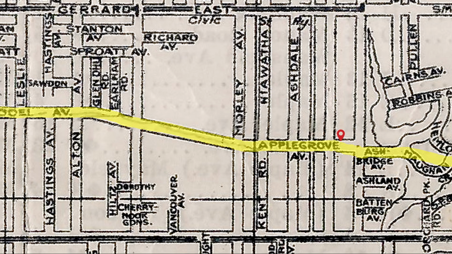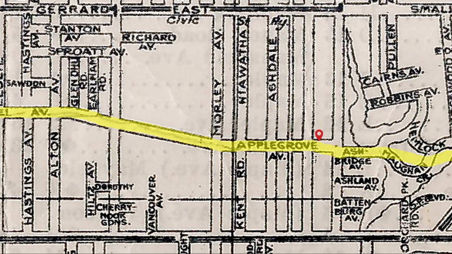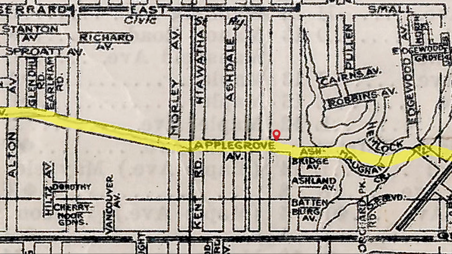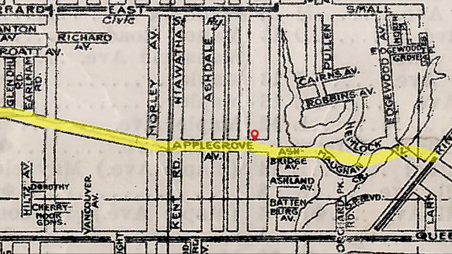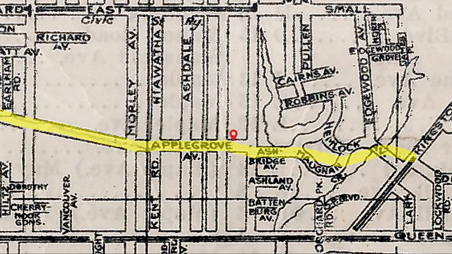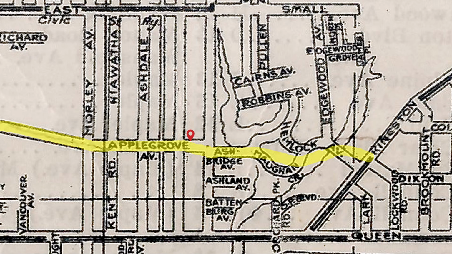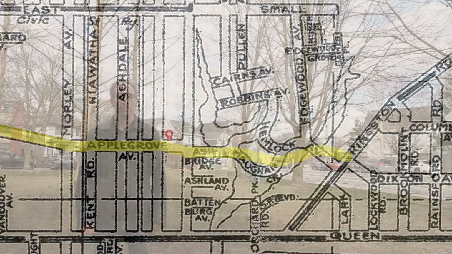At our next marker, a new bend to the south approaching Coxwell Avenue was needed to link up with the next street, Ashbridge Avenue, which didn't quite line up with Applegrove. And then the last half a kilometer or so is a bit of a mess. Let's visit that spot and talk about it.